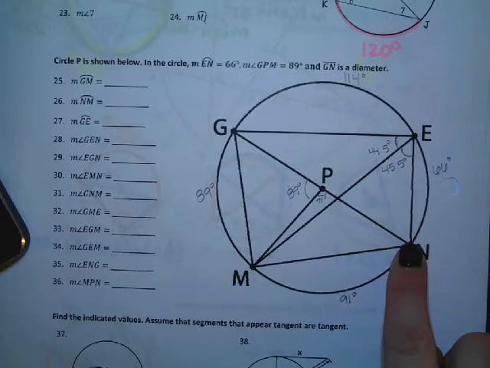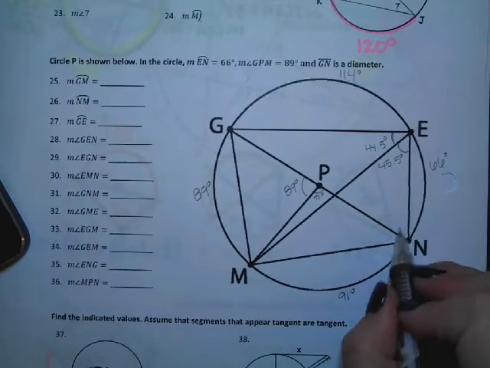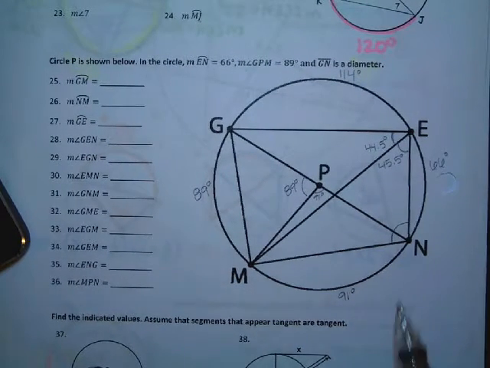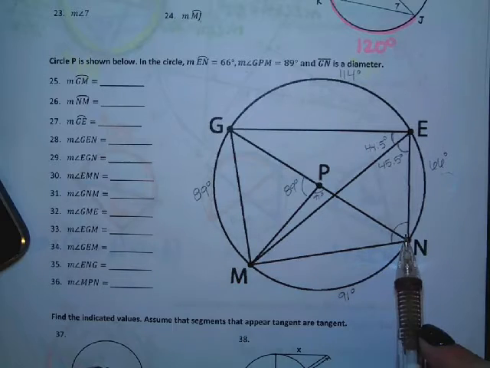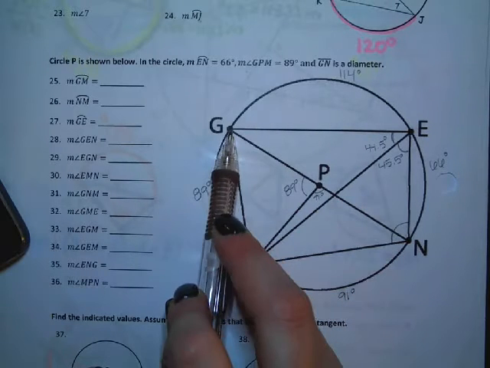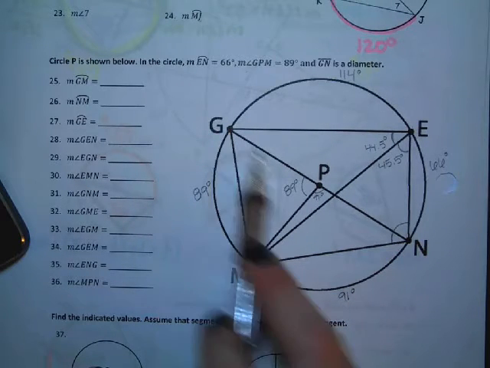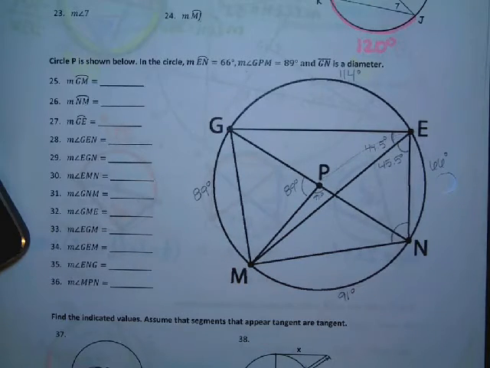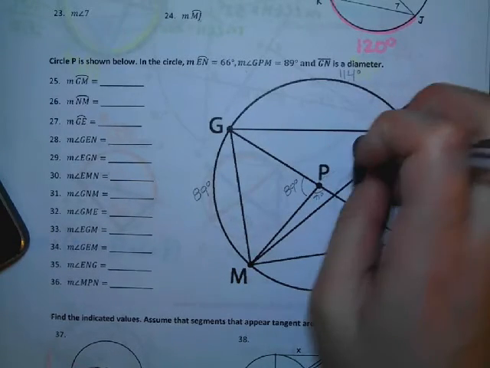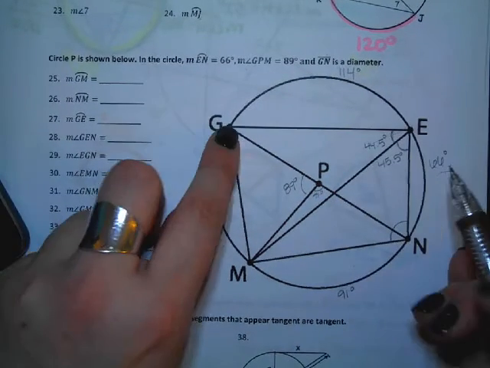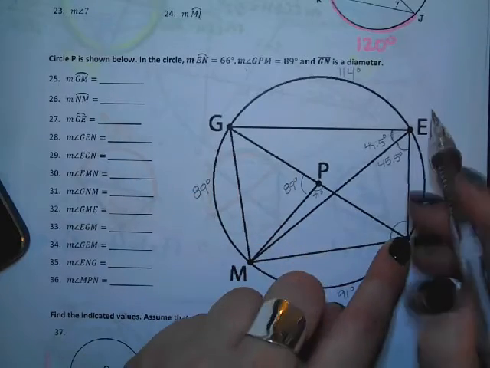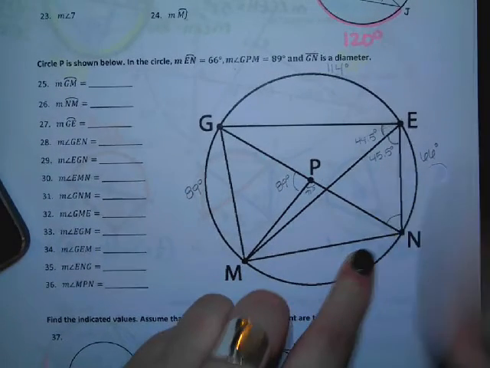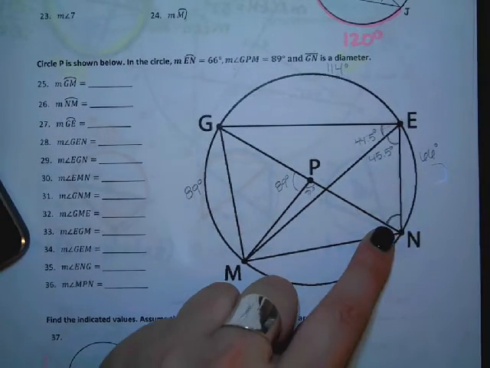This one over here? The whole angle? It would be not GEN. GPE? GPE is not an angle. I know. GNE, good. Okay, so from G to N to E would just be this part right here.